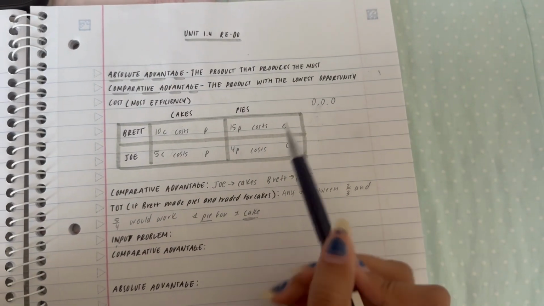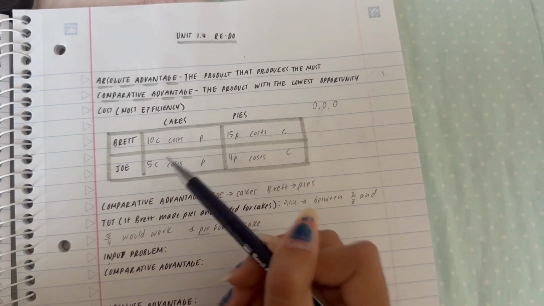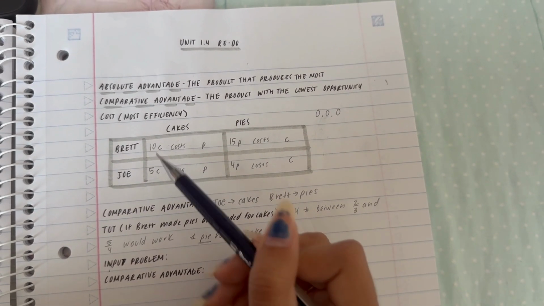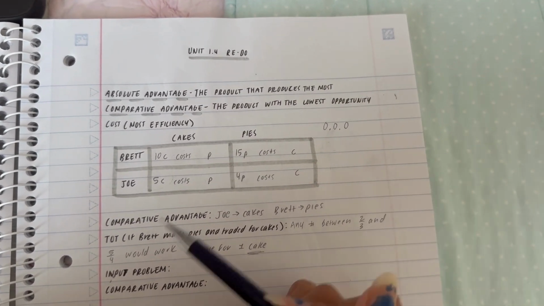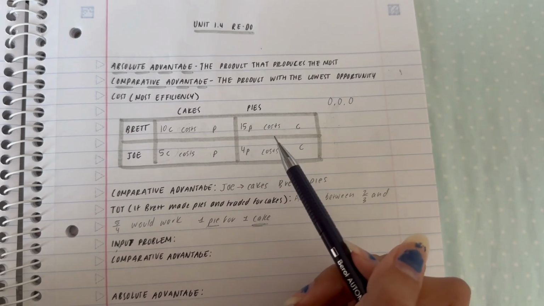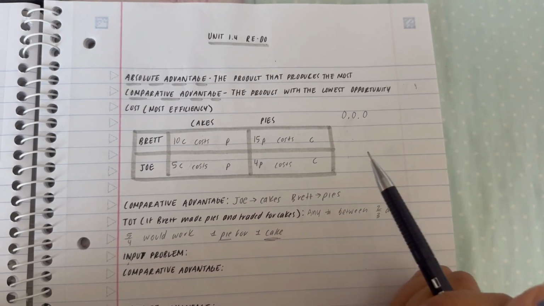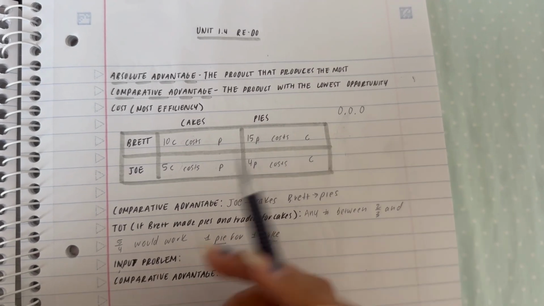Now, this problem is essentially an output problem, meaning that you're looking to see which person can produce the most amount of cakes or the most amount of pies. However, if you turn it into an input problem, now you're looking at the amount of hours that it would take for each person to make a certain amount of cakes and a certain amount of pies.